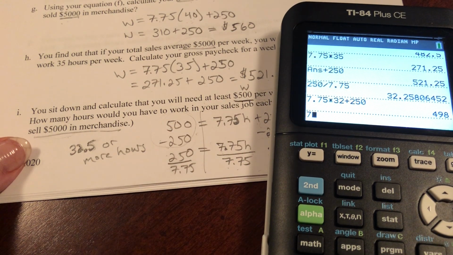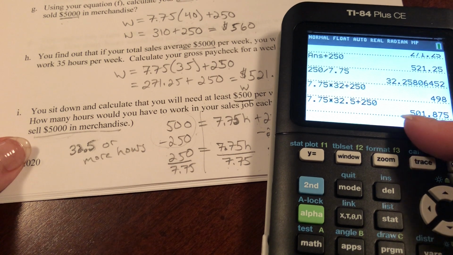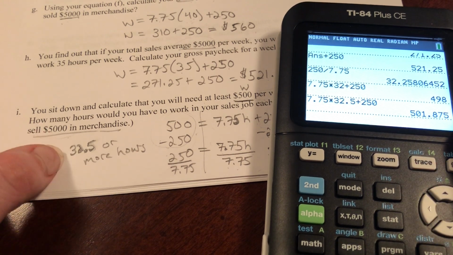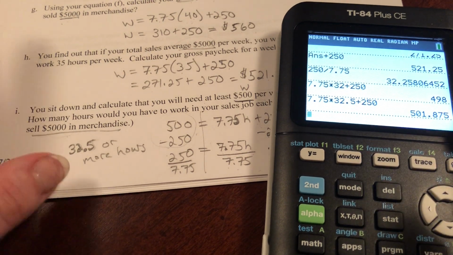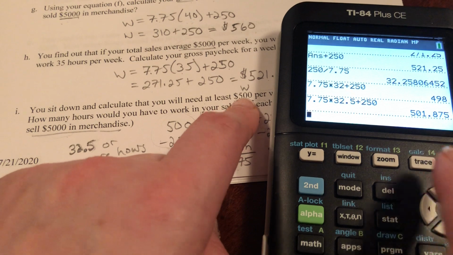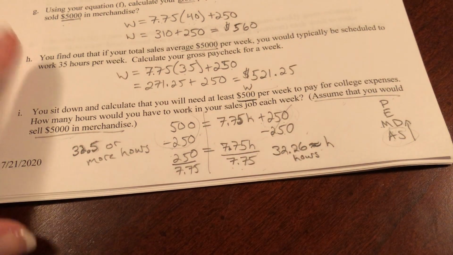Now, if you take 7.75 times 32.5, and then plus the 250, you're going to get just over the 500, which is why I'm saying 32.5 or more. Or you could even go up higher than that, and that would make this number climb, letting you have at least the $500 for your college expenses.